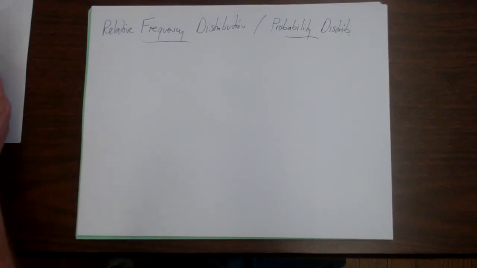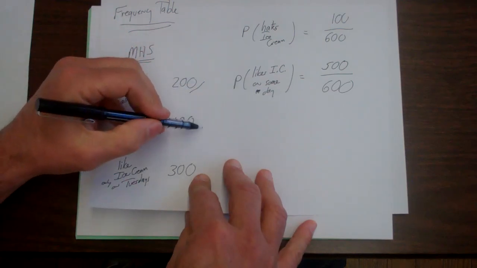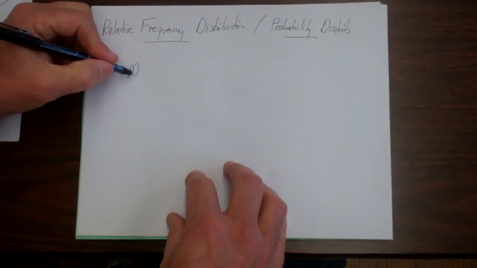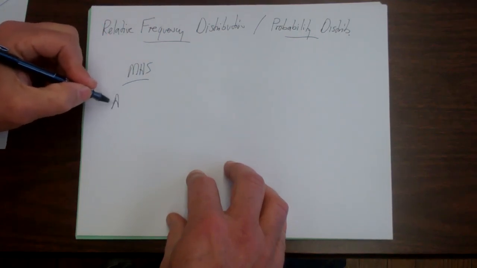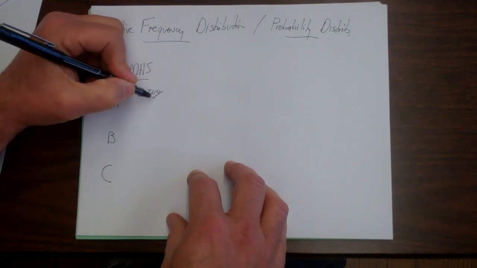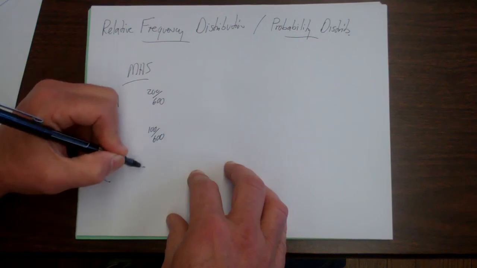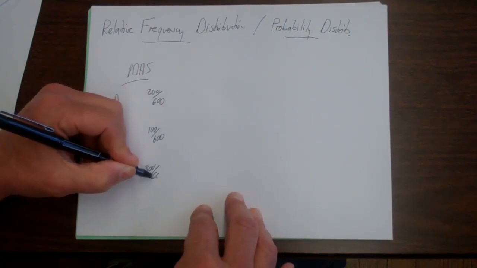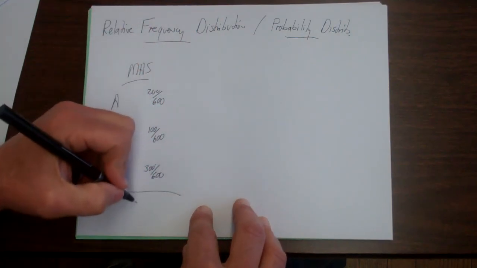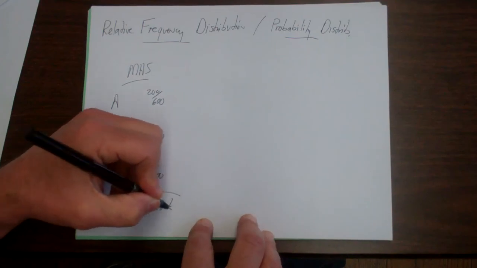Then all you're doing here is taking this table and dividing it by the total number. So let's do the MHS thing again. Here you have MHS, A, B, and C, but this would be 200 divided by 600, 100 divided by 600, 300 divided by 600. And the key is if you add all these up, the sum must be 1 or 100%.